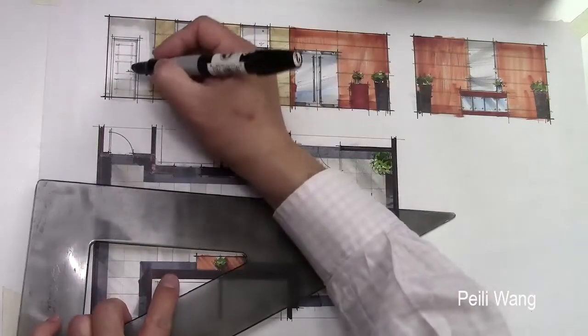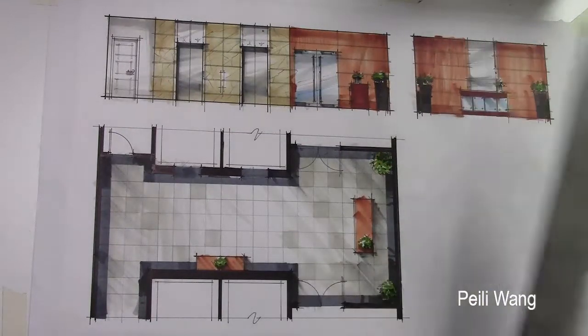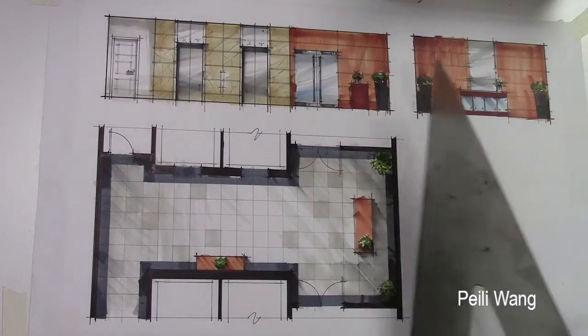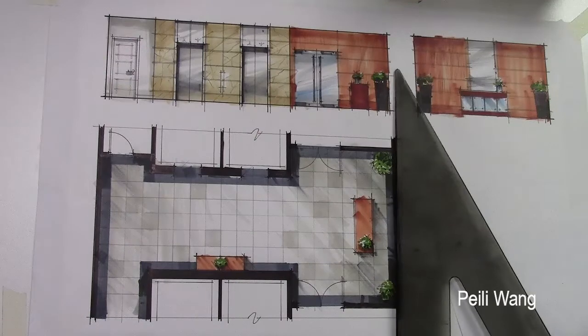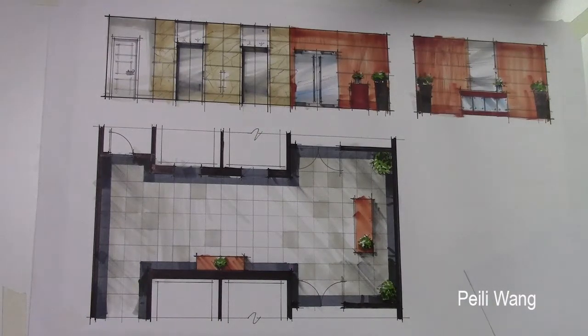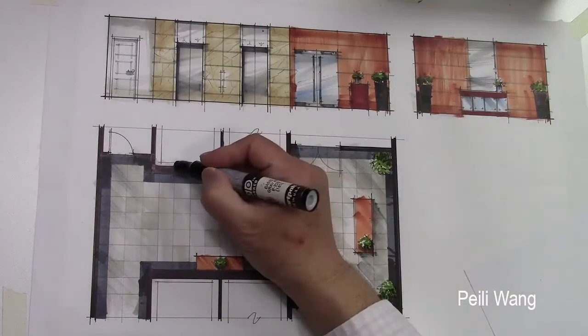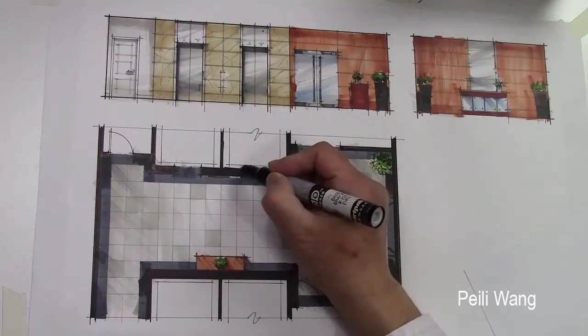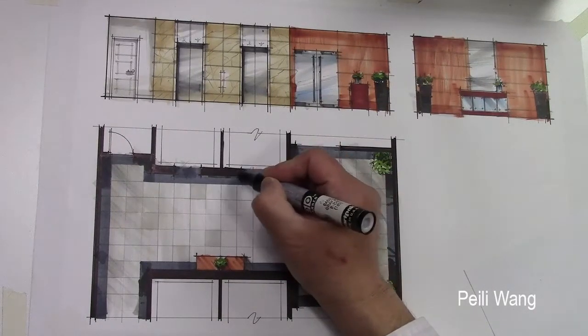Okay, see. Handle. I'm not applying too many. Also more shadow here, a little bit dark color, shadow.